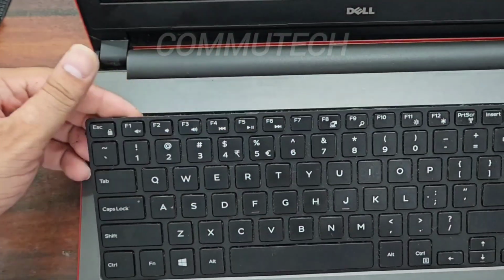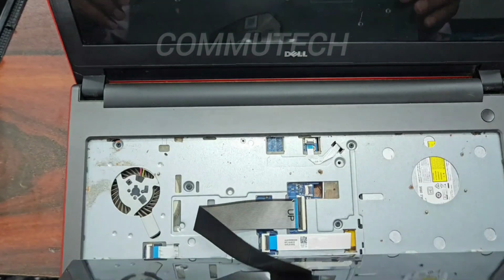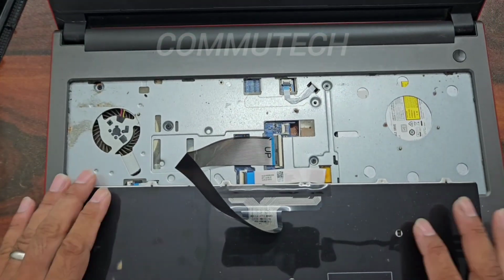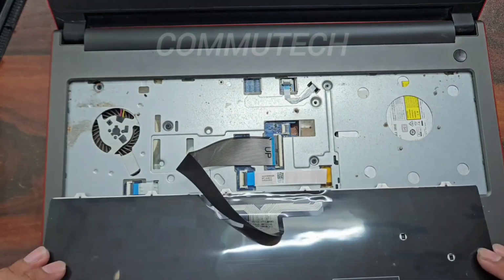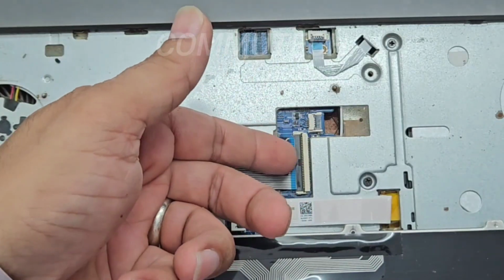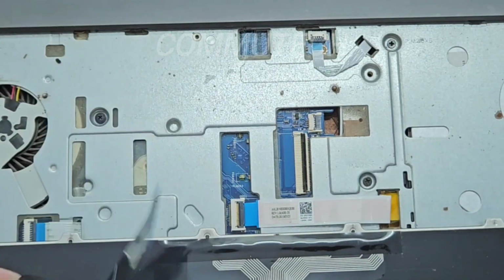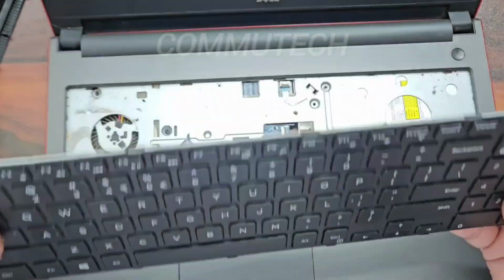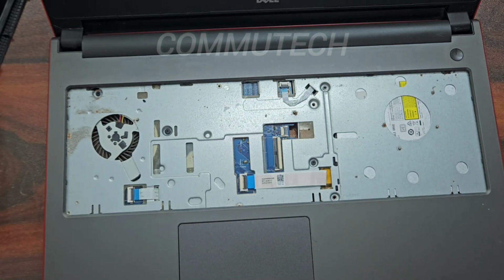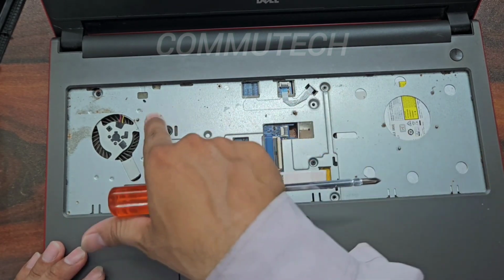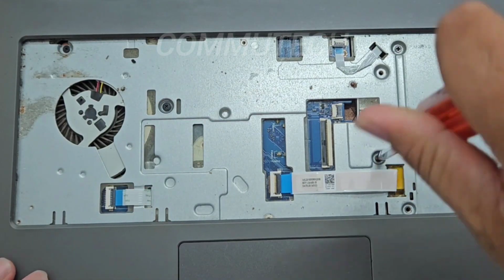And then we have to pull it upward, and here you can see the keyboard, and now we have to open this connector and our keyboard will be detached. Now we have to open these screws present here under the keyboard section.